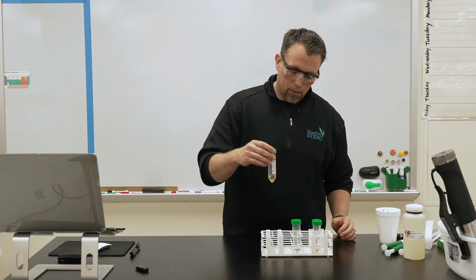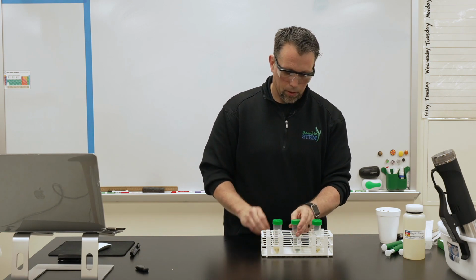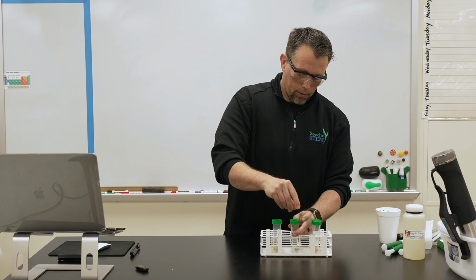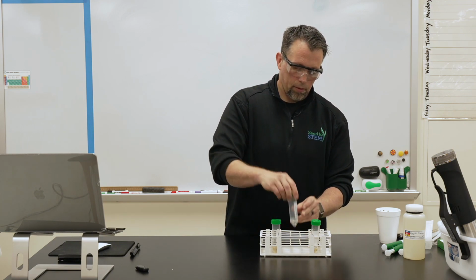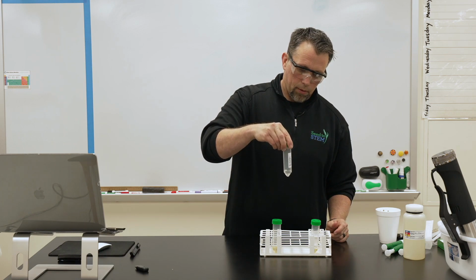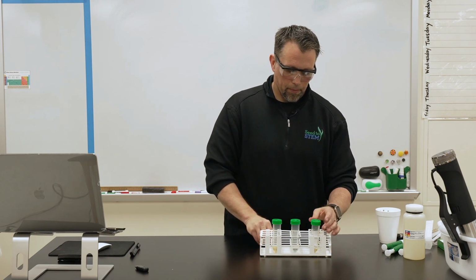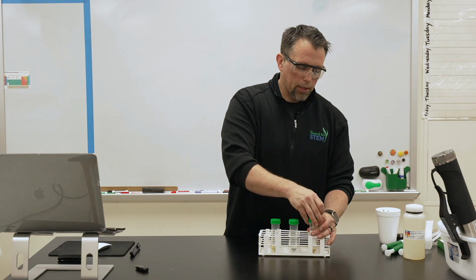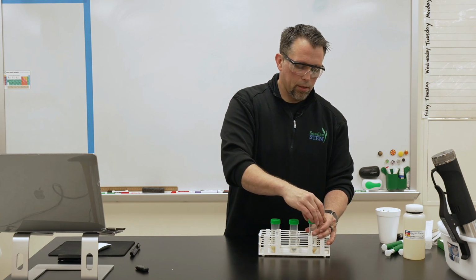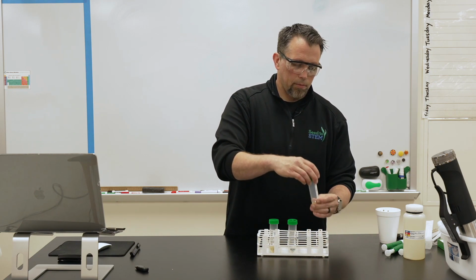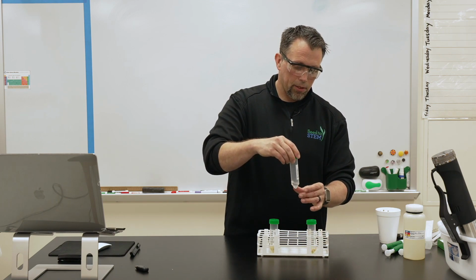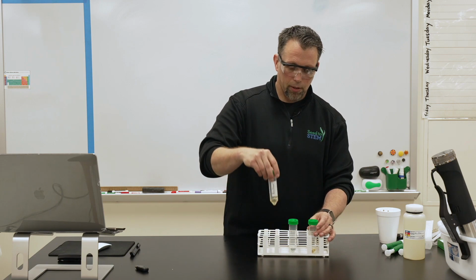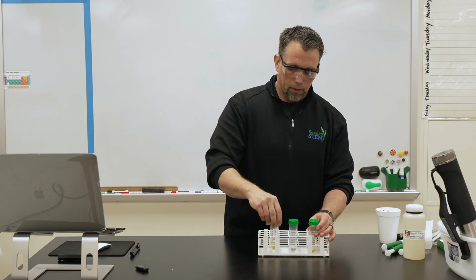So just drop it in, swirl around a little bit. And you can come back and check this at 3 or 5 minute intervals. So again, it's floating in all of them right now, meaning it's less dense, which we would expect with styrofoam.